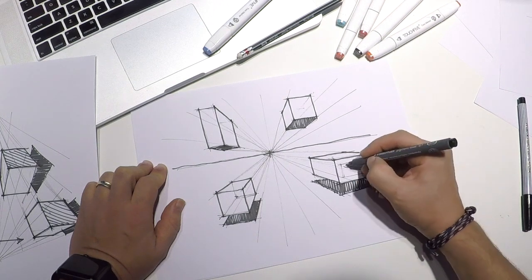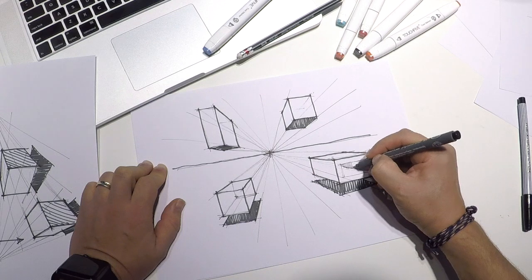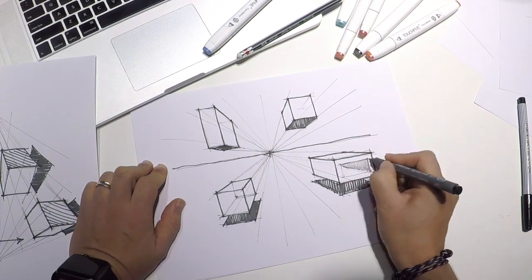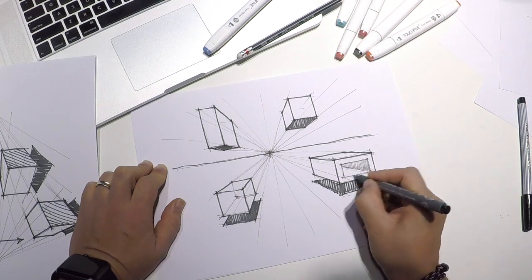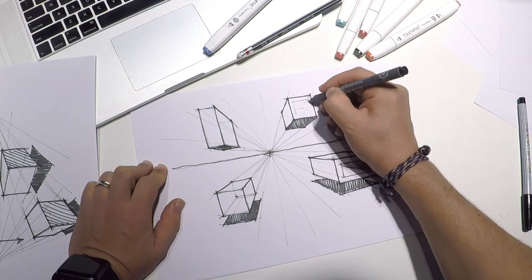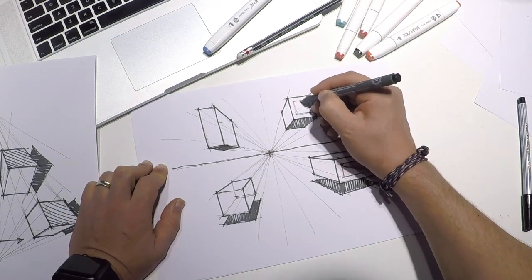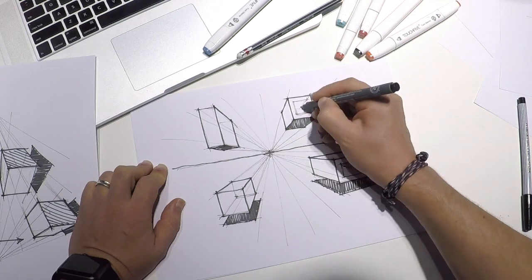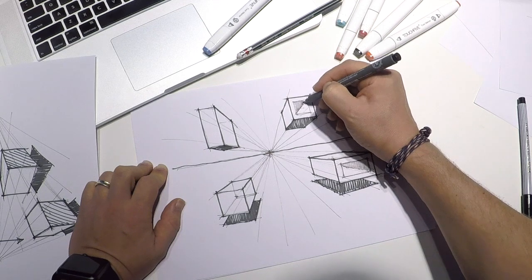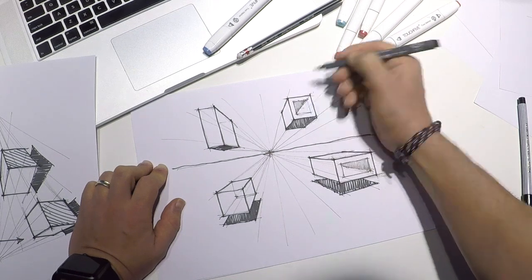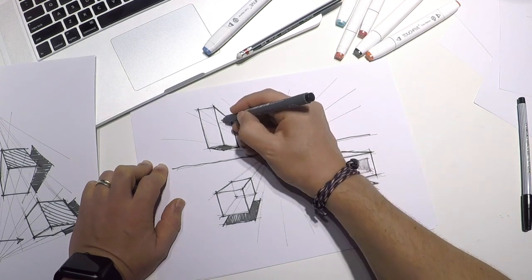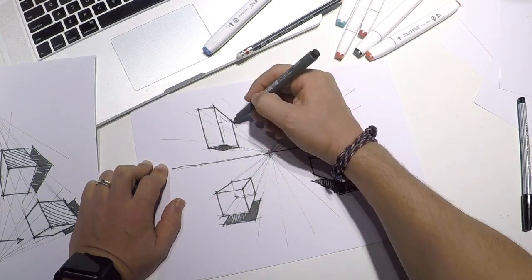I'm opening some window on this object, and you can see the inside surface. To create this inside surface, I also connect the corner of the window with this vanishing point to create the correct perspective according to the one-point perspective. Okay, let's make some shading here. Looks good. One more here.